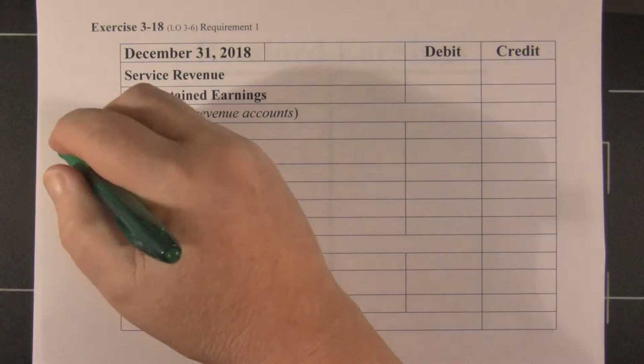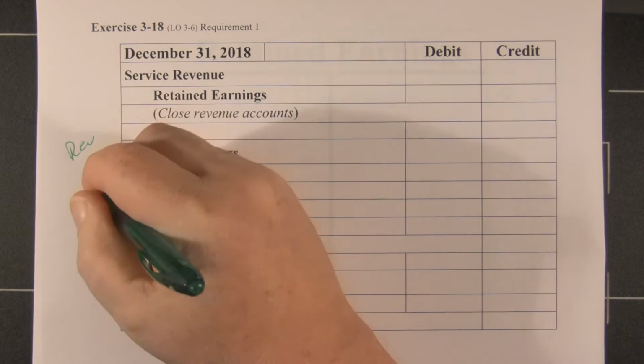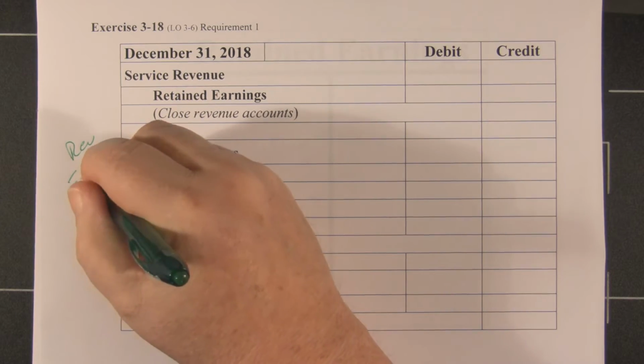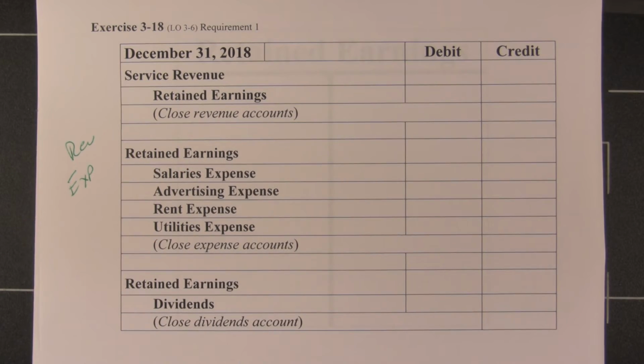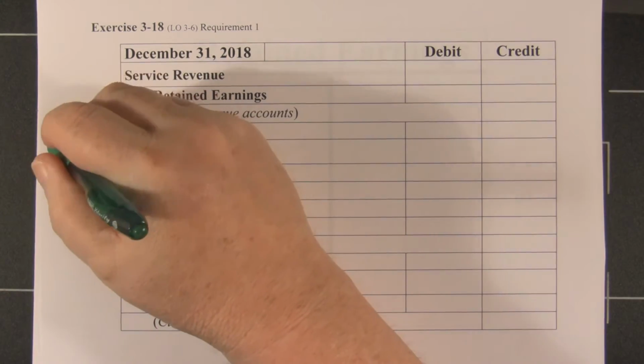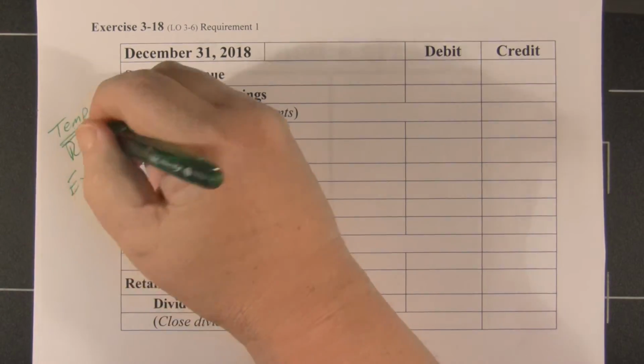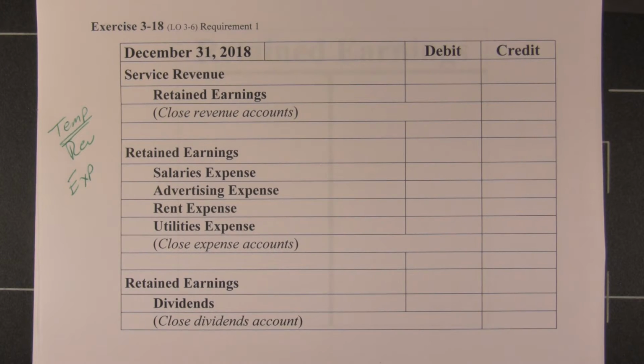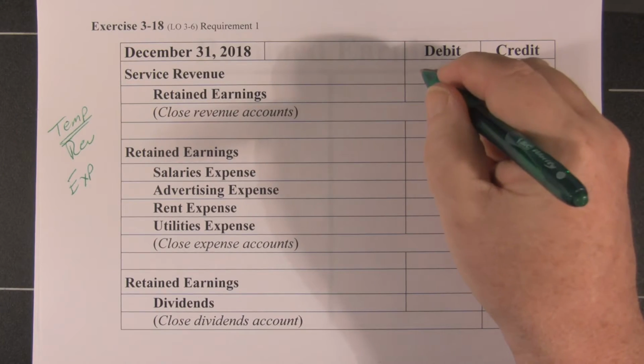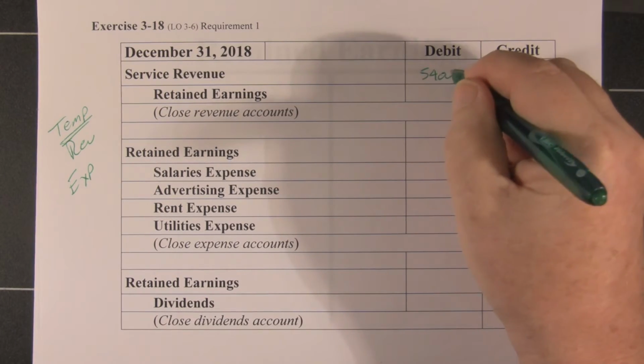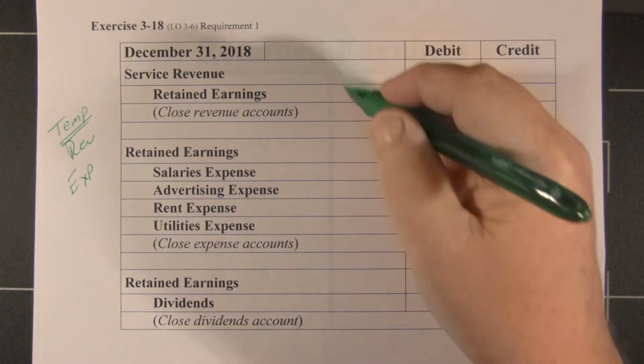Remember, the closing entries involve all revenue accounts and all expense accounts. They're the temporary accounts, those are the income statement accounts, and they're the ones that need to be closed. So let's take a look, and we see that our service revenue is $54,000. It's got a credit balance. To close it, we need a $54,000 debit to revenue.